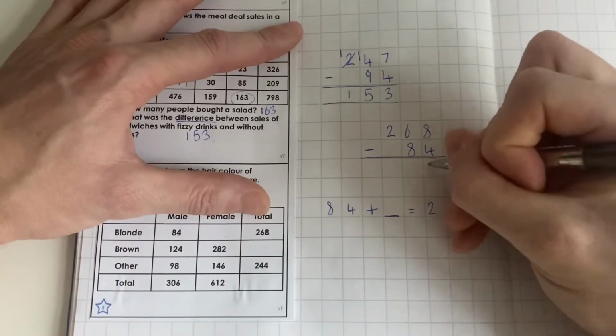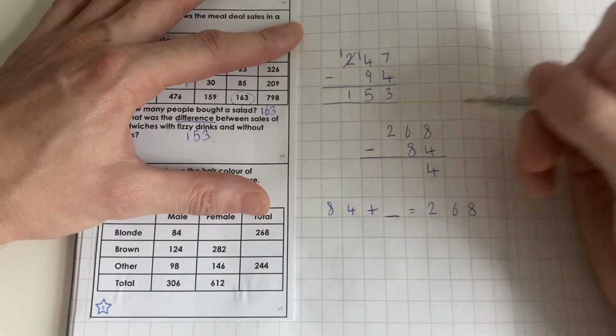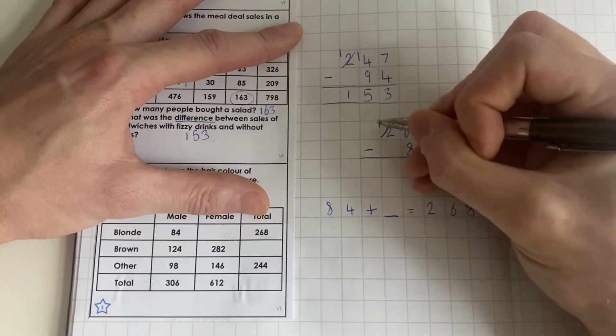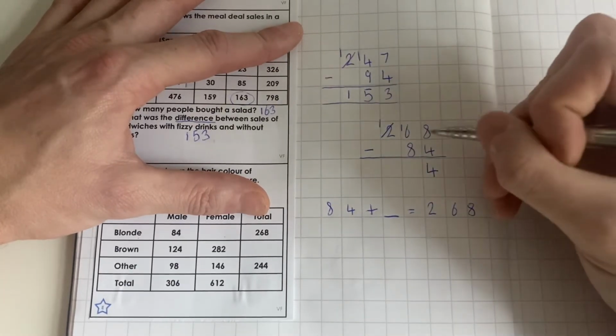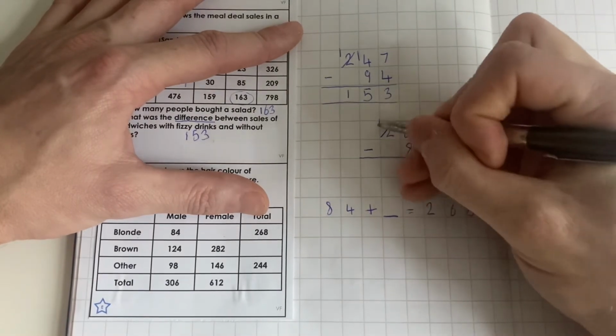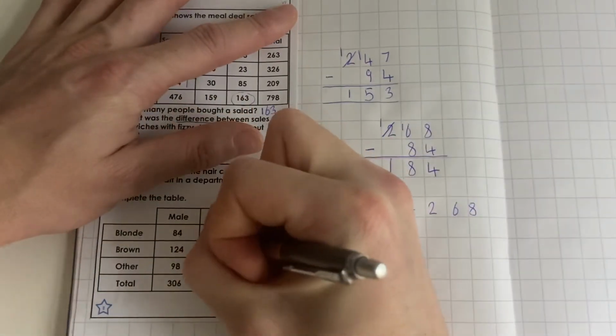8 take away 4 equals 4. 6 take away 8 cannot do because 8 is greater than 6. So we need to exchange. So we turn the 2 into a 1 and we carry that 1 across to the 6. 16 take away 8 equals 8. 1 take away nothing equals 1. So the answer is 184.